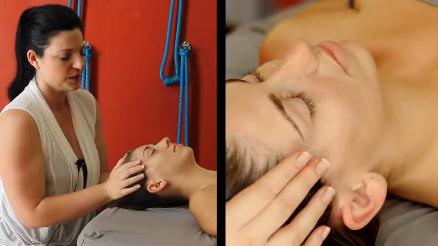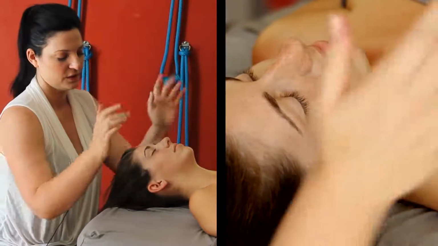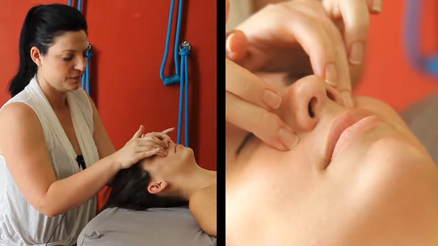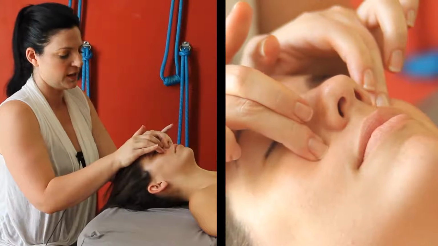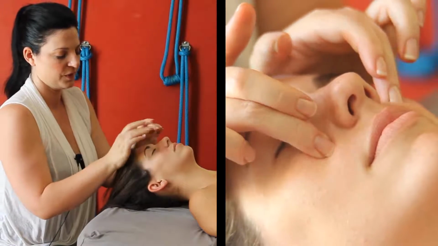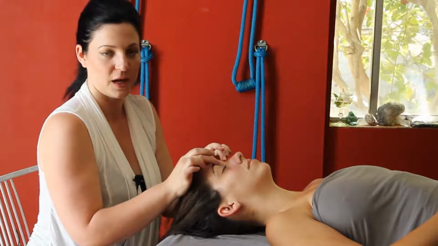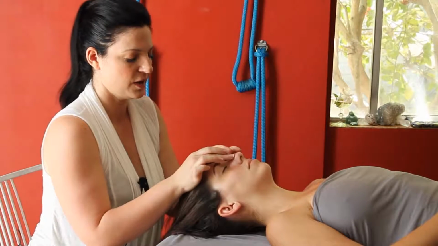Now, another thing that's really common is headaches behind the eyes. So if it's a sinus headache, you're going to be applying pressure here. And you'll want to apply pressure and then let go. But more commonly, and especially I find in women, they're headaches behind the eyes. So this is something that is a pretty tender area.